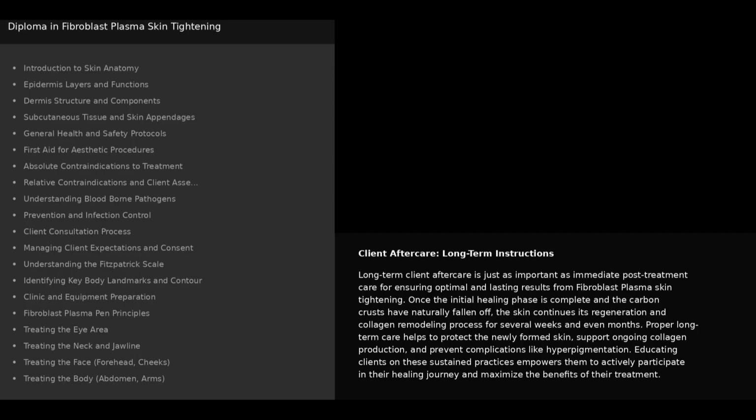Client aftercare, long-term instructions. Long-term client aftercare is just as important as immediate post-treatment care for ensuring optimal and lasting results from fibroblast plasma skin tightening. Once the initial healing phase is complete and the carbon crusts have naturally fallen off, the skin continues its regeneration and collagen remodeling process for several weeks and even months.